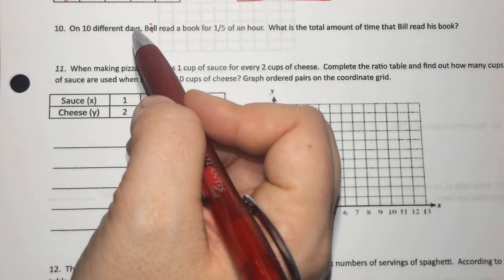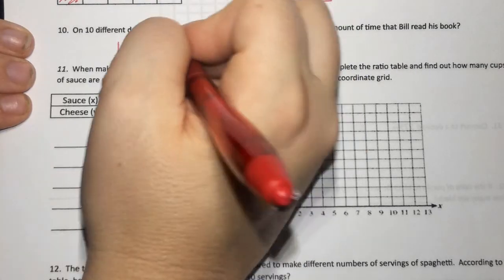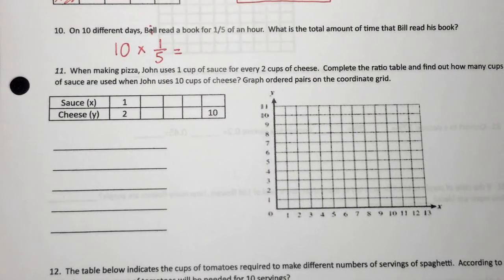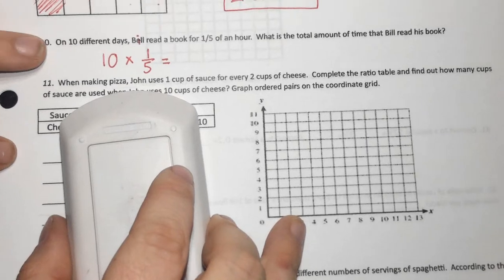Do y'all agree? So those 10 days, I'm going to repeat the action of reading for 1/5 of an hour. When I repeat 1/5 for 10 days, what do I get? 2. Look back. Didn't we just do 1/5 times 10? Yes, there it is. We just did that. So now down here, we're doing the same math, really.